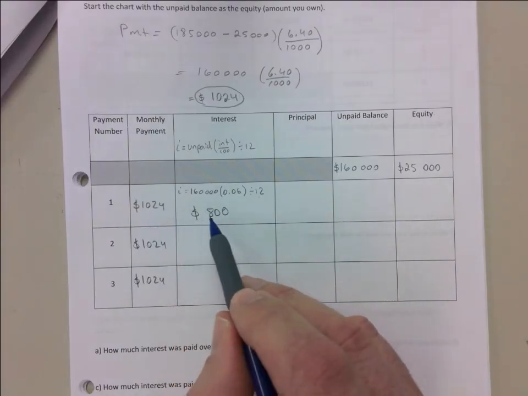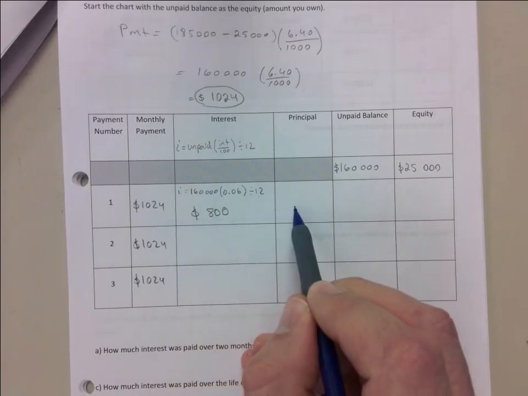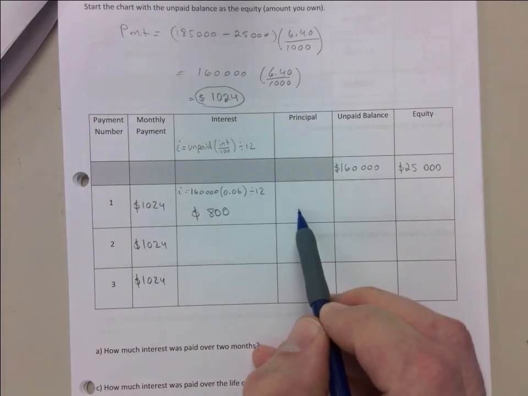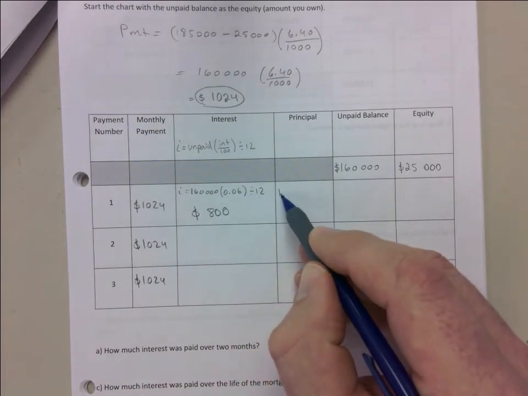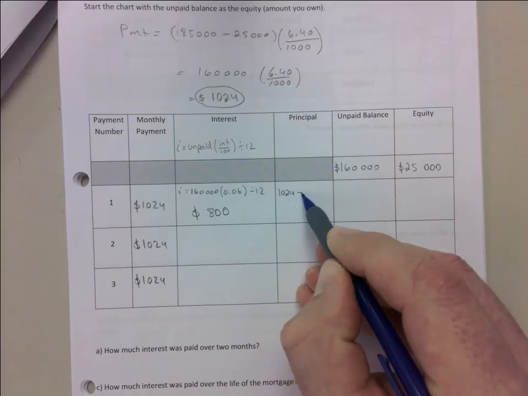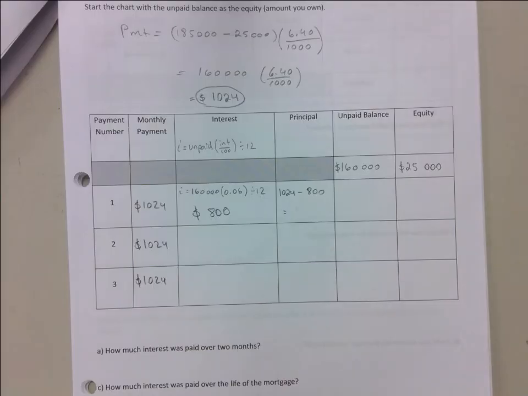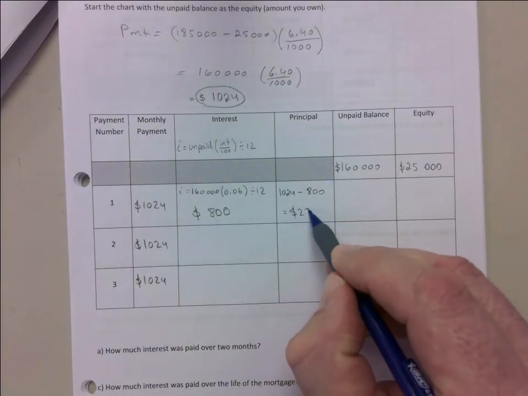So once you have your payment and your interest, to figure out how much of your payment is principal, like goes towards paying off your loan, is 1,024 minus 800. $224.